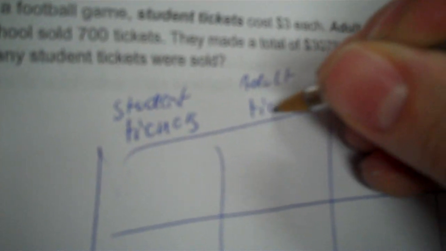So you have together two things you're buying together are the student tickets and the adult tickets. Okay, now down the rows we've got how many units, per unit, and total. Now what total, what per unit? Well, that'd be dollars, okay? That's what's being spent on the two things, dollars, okay?